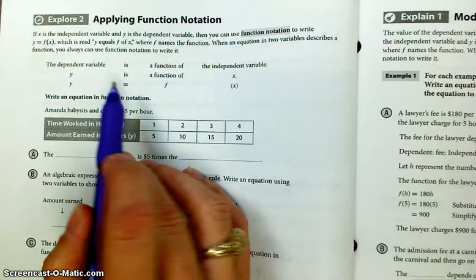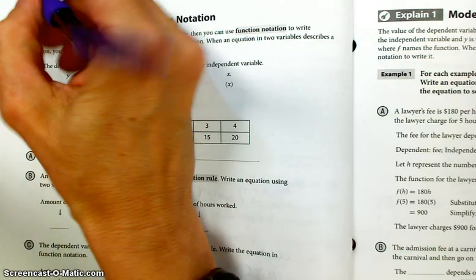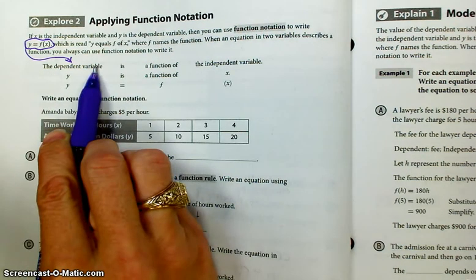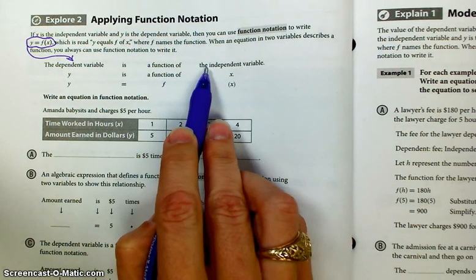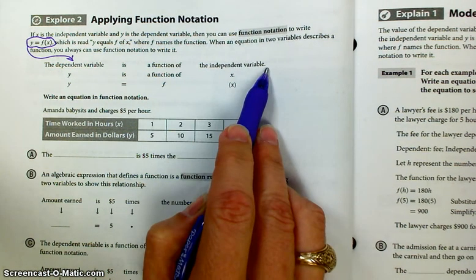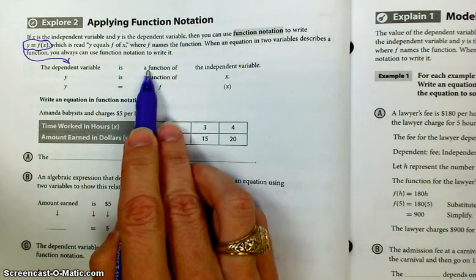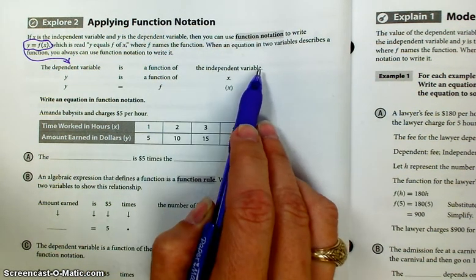Basically, the way this reads: the dependent variable, which is your y, is a function of the independent variable. The dependent variable is determined by the independent variable.